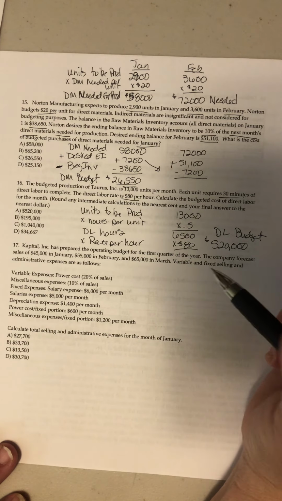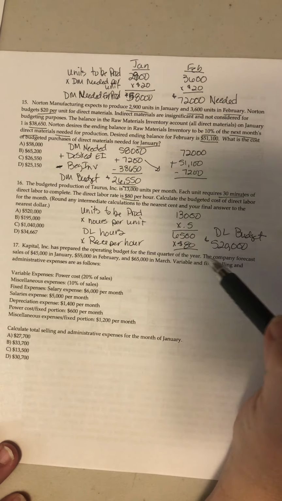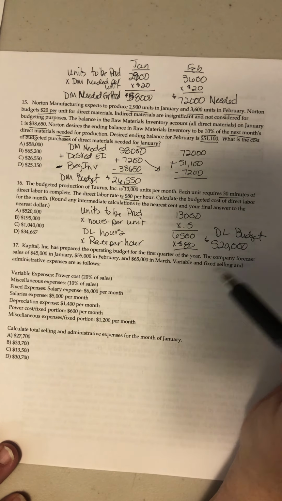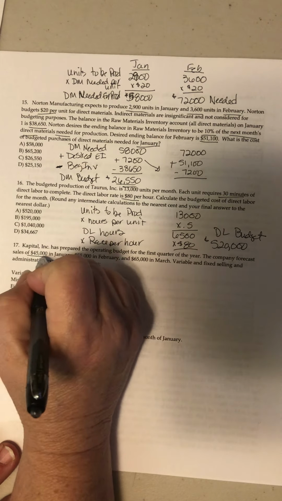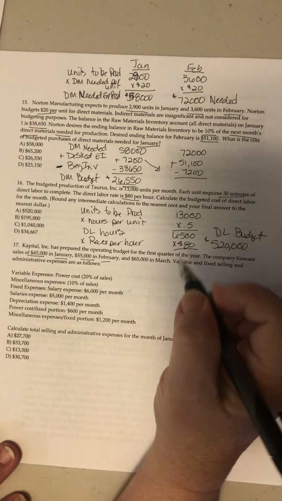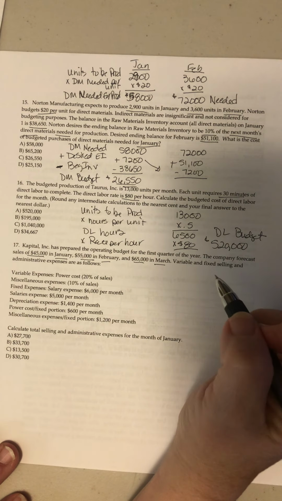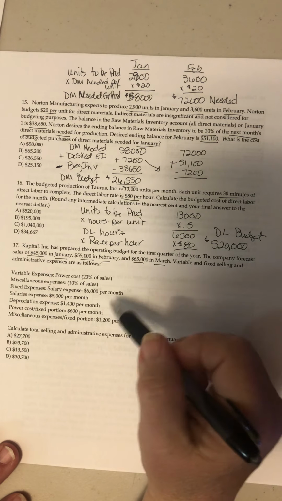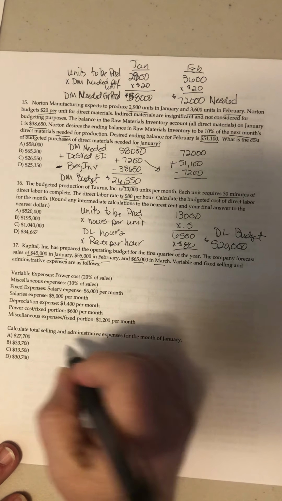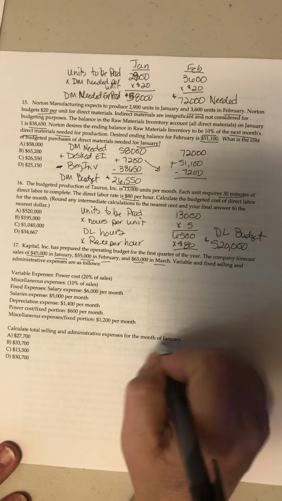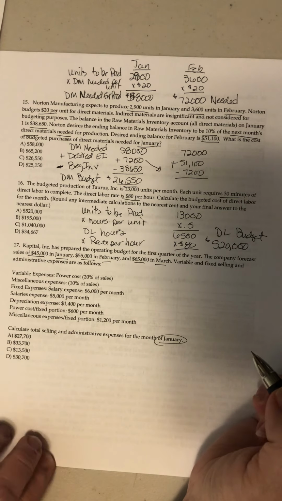All right, the next one. Kaplan Incorporated has prepared the operating budget for the first quarter of the year. Company forecast sales of 45,000 in January and 55,000 in February, 65,000 in March. And then they give us the variable and fixed selling admin. They want to know what they think it's going to be in the month of January. So we don't have to worry about January.